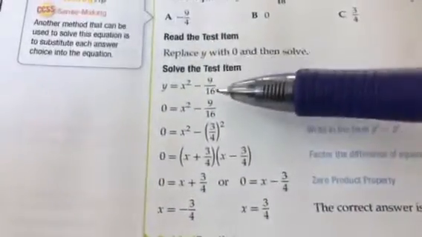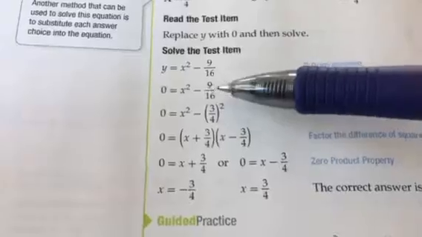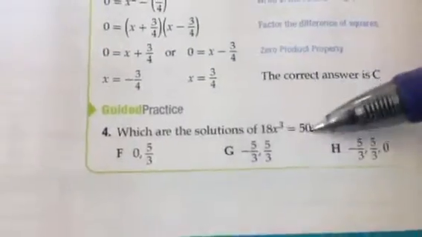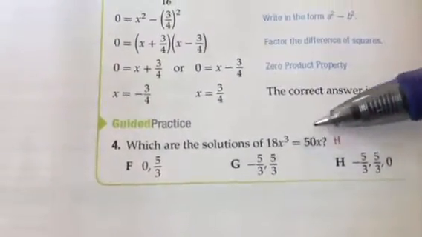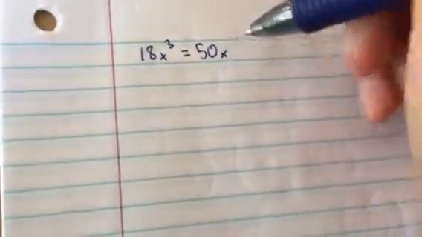And then look, as soon as they do that, they give you 0 is equal to x squared minus 9 over 16. So we're going to go over this one right here. 18x cubed is equal to 50x. You're going to set this equal to 0, okay? So here's how I would do the problem. 18x cubed equal to 50x.